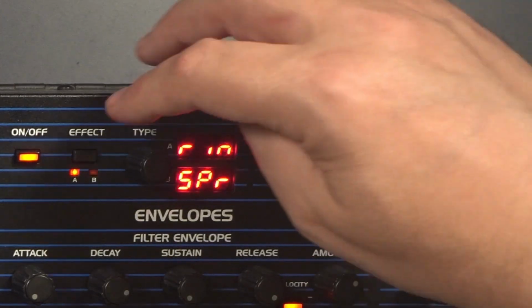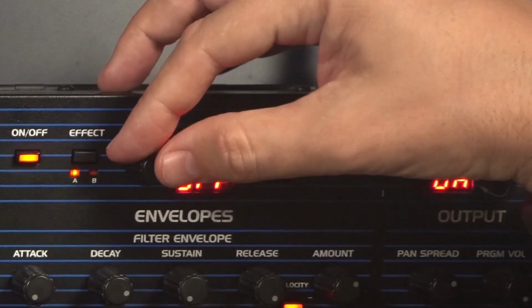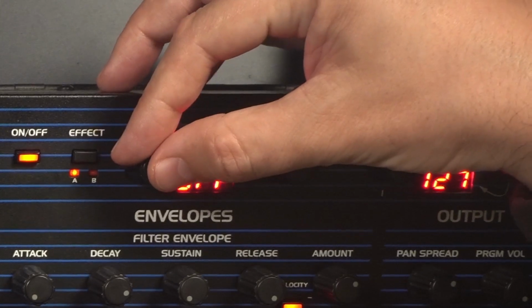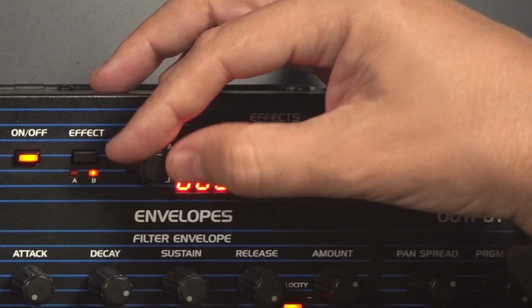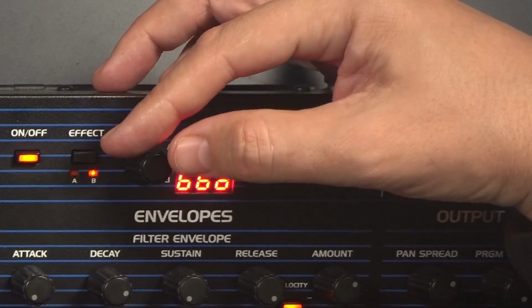Let's keep that. I'll have a look through. So we've also got the ring mod, the flanger, and that's it. Let's stay with the ring. On number 2, we have bucket brigade delay.